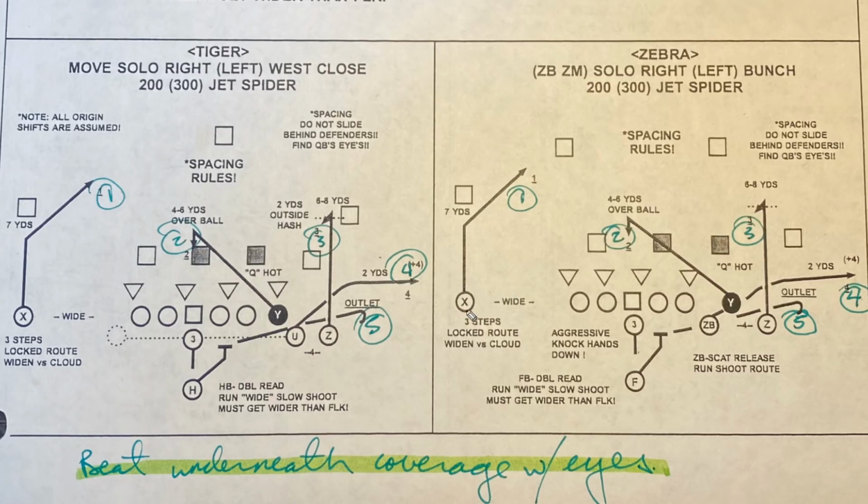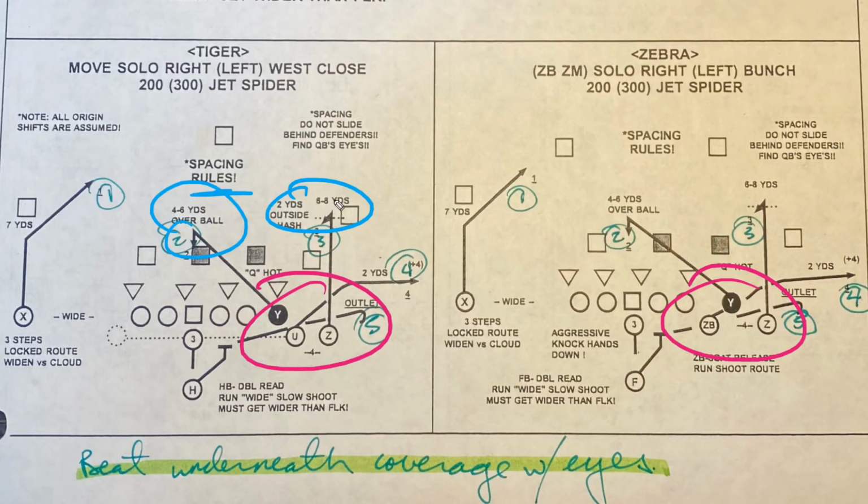Here are a bunch of different variations. This is from the exact same playbook, basically just run out of different personnel groups, 12 personnel, 11 personnel, different ways to get there. Again, three receivers. We got the slant, we got the spacing with the spacing rules. As far as all the spacing rules means is that you want to make sure you hit those landmarks. So over the ball, 2 yards outside the hash. Within NFL, hashes be different at different levels where the hashes move. Again, you got to understand, these are 15-year-old notes, but these things are still relevant.